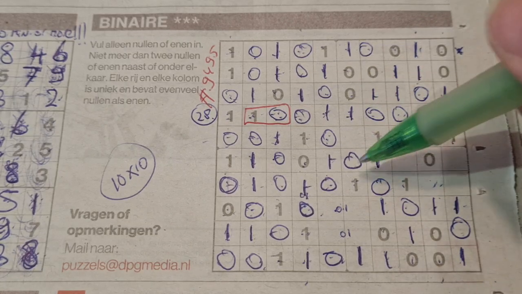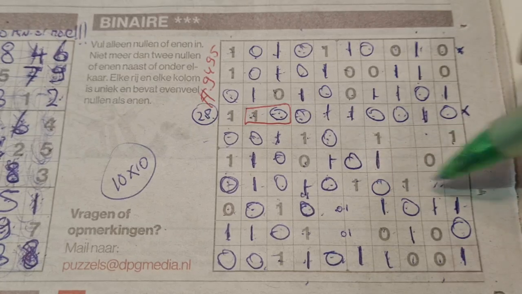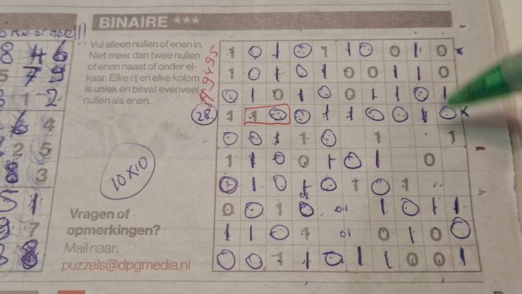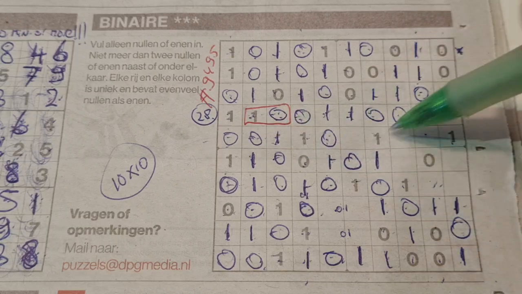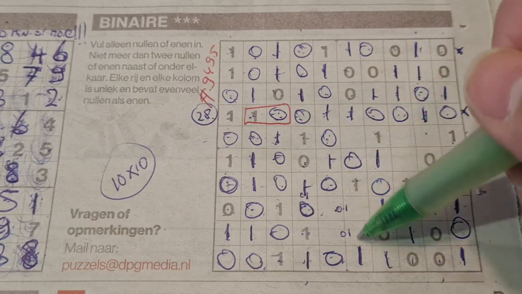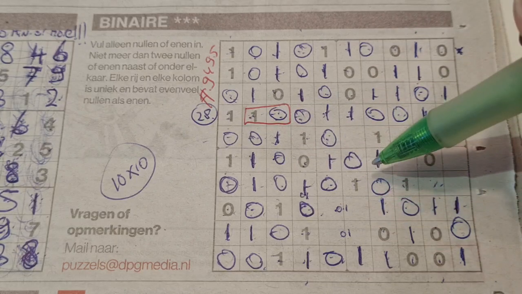1, 2, 1, 2, 3, 4. 1, 2, 3, 4. Need to compare again. 1, 2, 3, 4. O and 1.